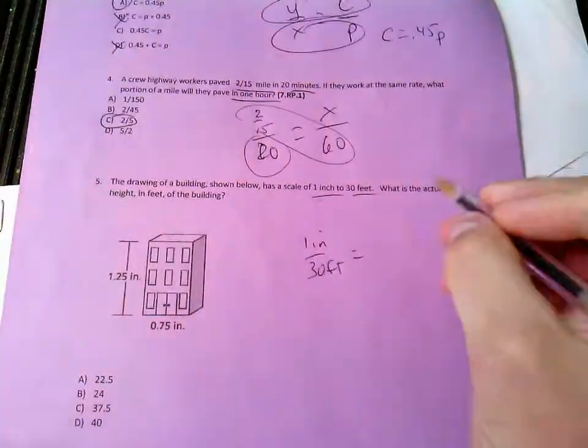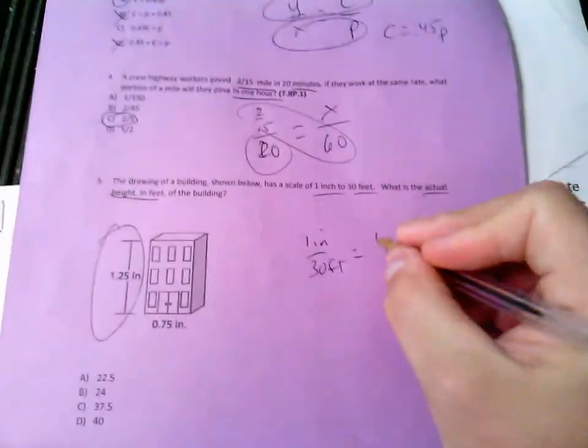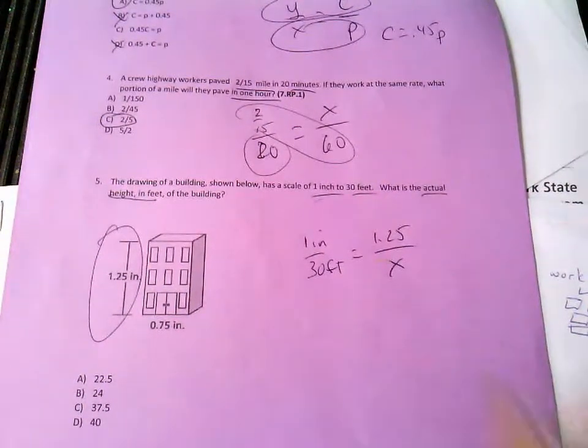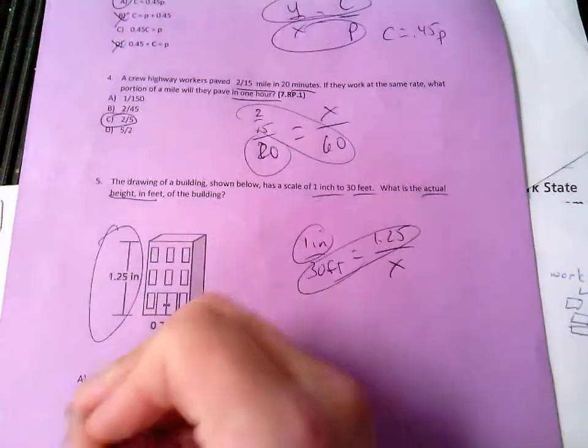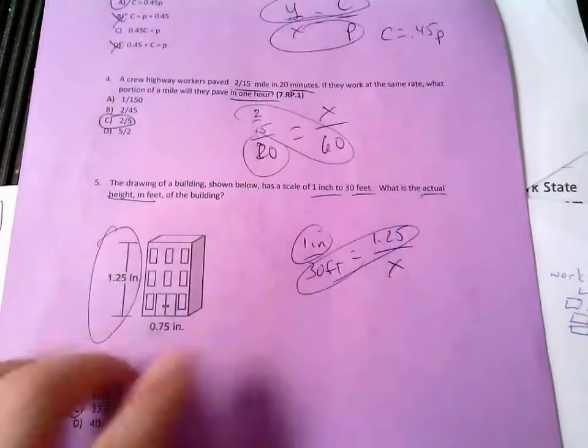It's a proportion. What is the actual height of the building in feet? So the height is the 1.25. 1.25 goes on top. X goes on the bottom. Cross multiply, divide. Your answer should be C. Okay, I'm going to breeze through this because I know you guys can handle that piece.